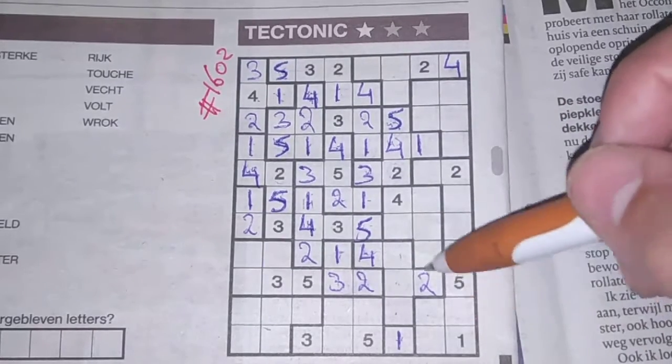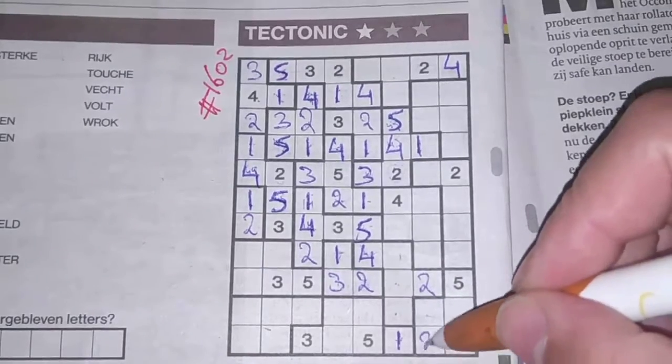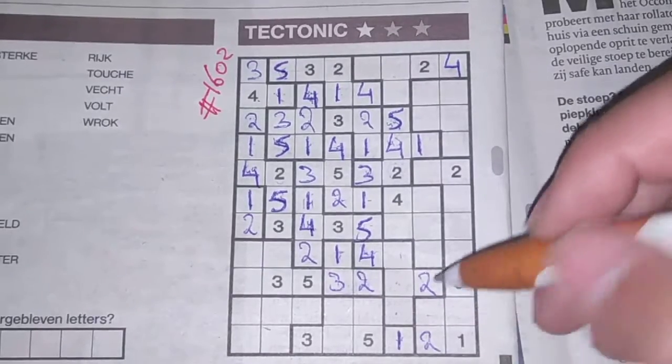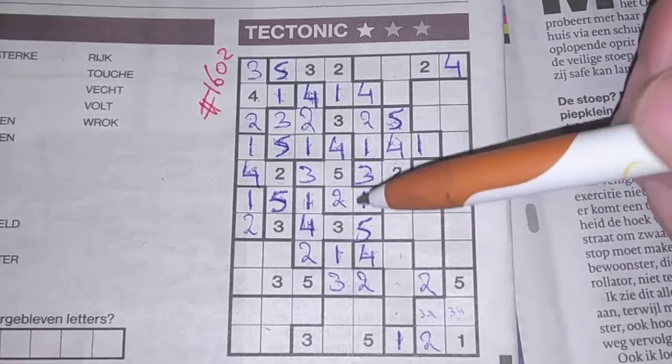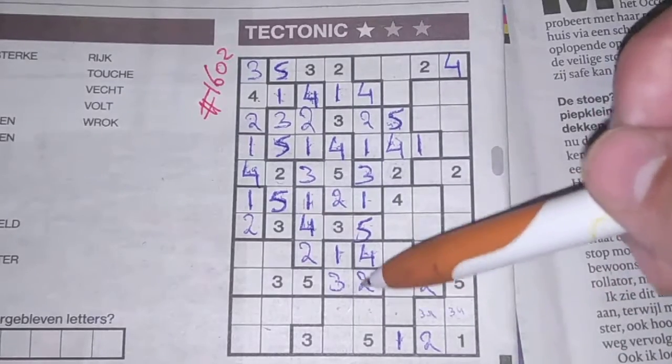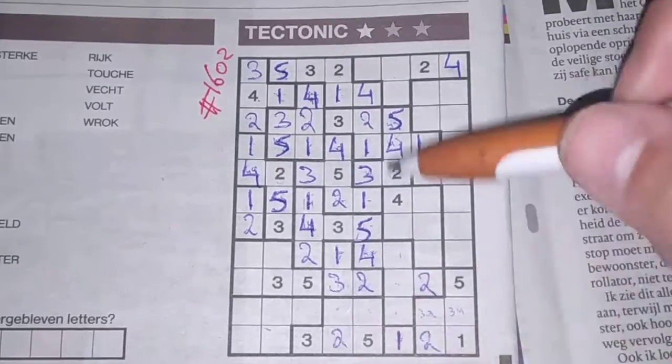These 2 boxes cannot be a 2, so 1 box left for the 2 should be there. The 4 and the 3 are left, let me mark them, 3 and a 4, 3 and a 4. These 2 boxes cannot be a 2, so 1 box left for the 2 should be there.